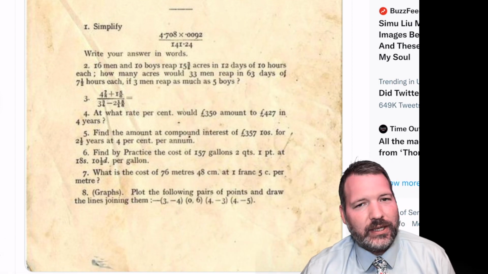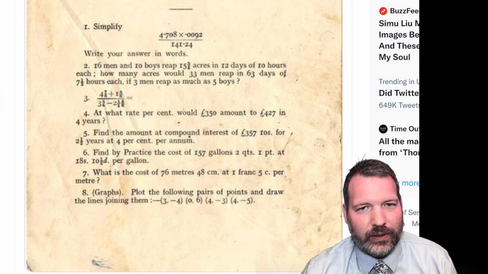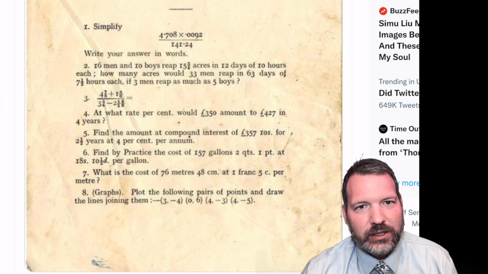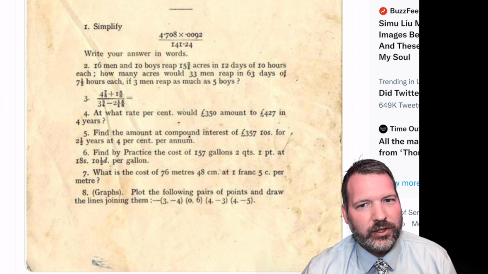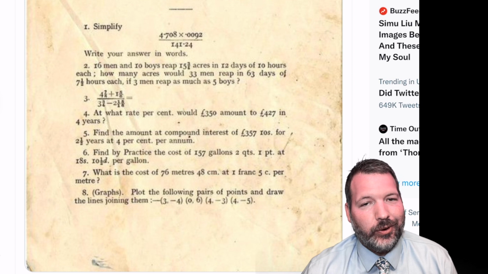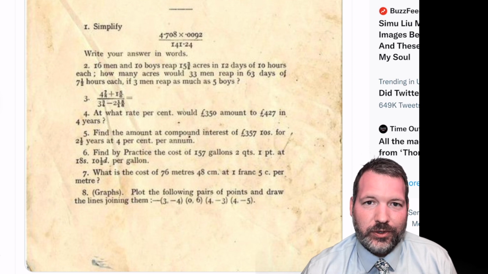And so that's one thing to keep in mind whenever something like this pops up on social media. There is obviously a particular context for this exam in the early 20th century. It definitely looks like something you might want someone who's going to go into banking to be able to do. They're going to need to be able to perform calculations.